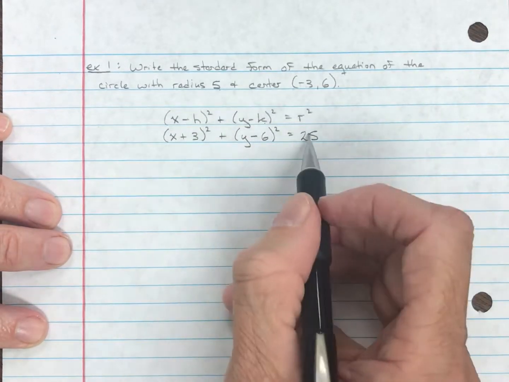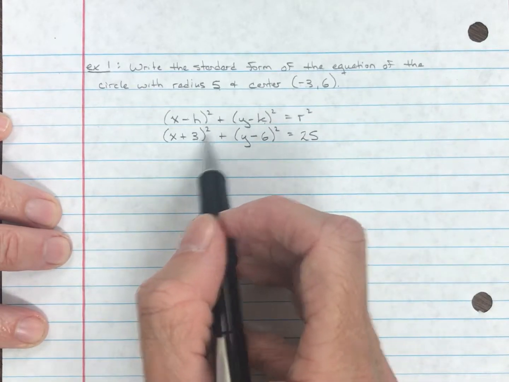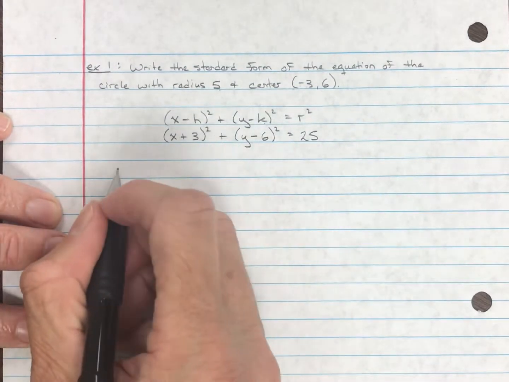That's your answer. That is the standard form of the equation of the circle with radius 5 and center at -3, 6. That's it right there. Okay, let's graph it.